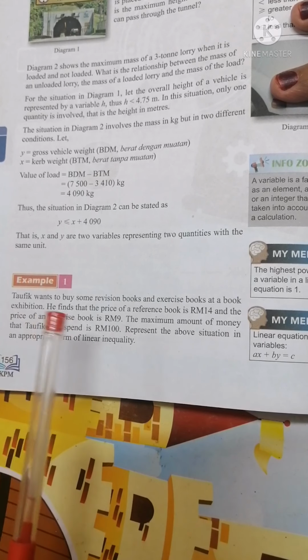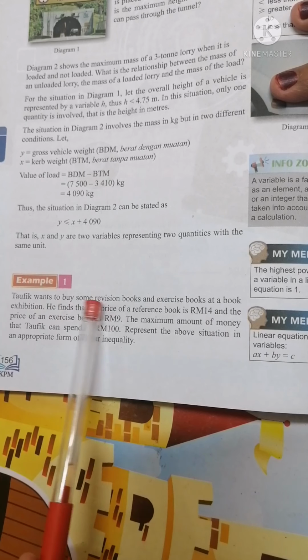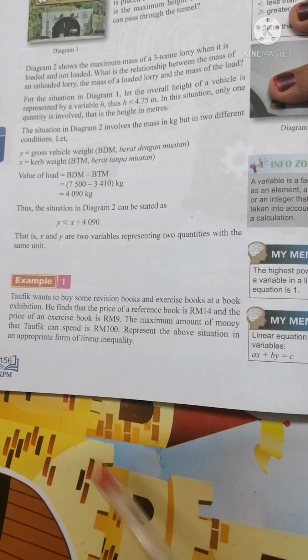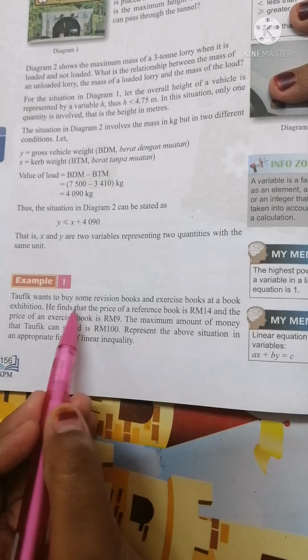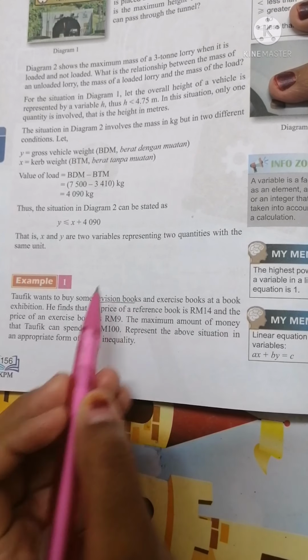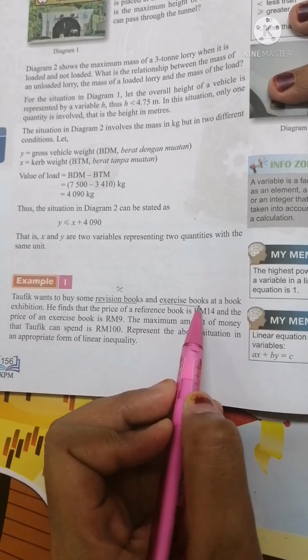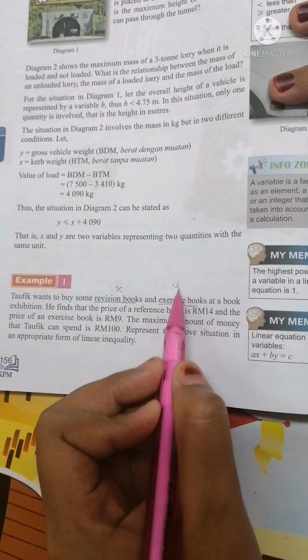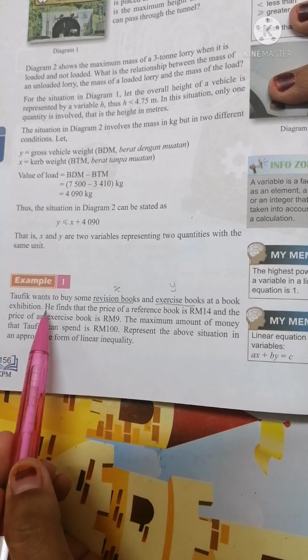So the information that you have is there are 2 books that Taufik buys, which are revision books and exercise books. The revision book will be our unknown, which is X, and the exercise book will be our second unknown, which is Y. Look at the next sentence.